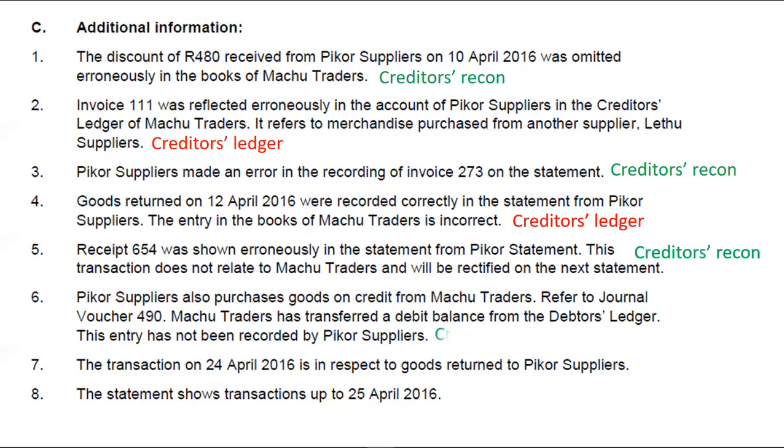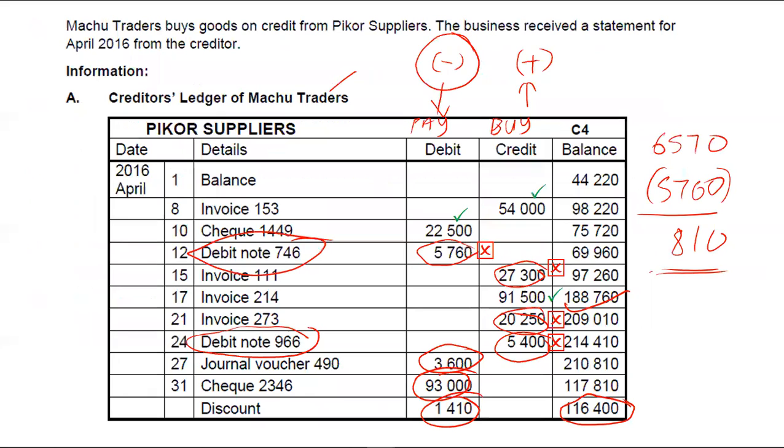And then they said People's Suppliers purchase goods on credit from Machu, referred to as general voucher 490. Machu Traders has transferred a debit balance from the creditors ledger. So these guys, we buy from them, they buy from us. From our perspective, they are debtors when they buy from us. So we take the amount that they bought from us, we're going to use it to reduce what we owe them. Therefore, it will go to the creditors ledger and we are going to subtract it. Hence, we have the general voucher. In this case, obviously, it will be the general voucher for 3,600.